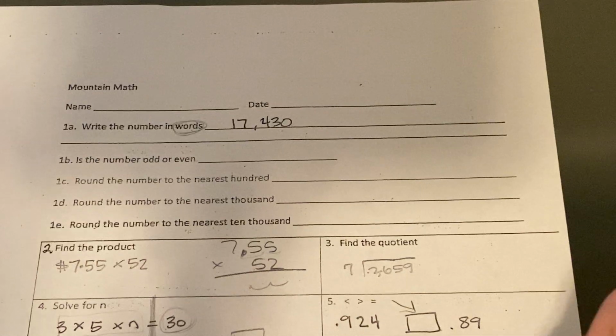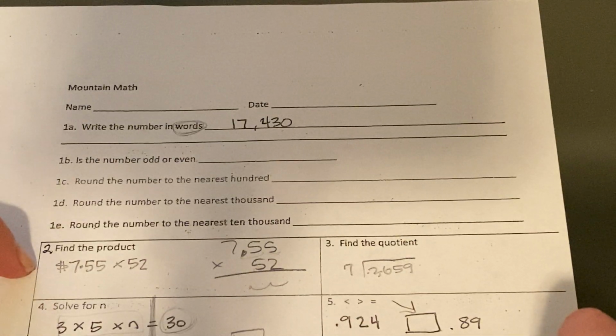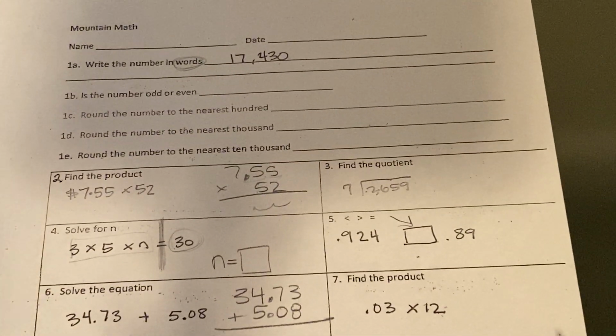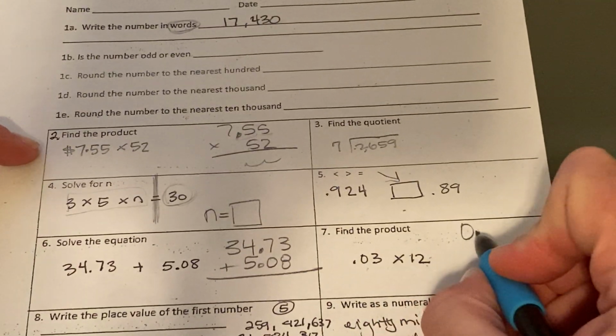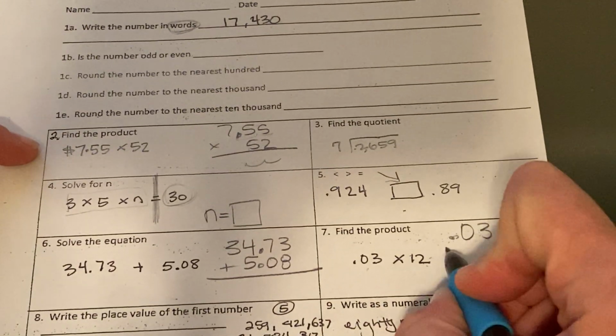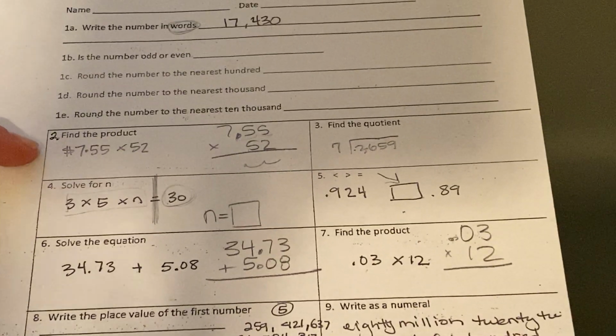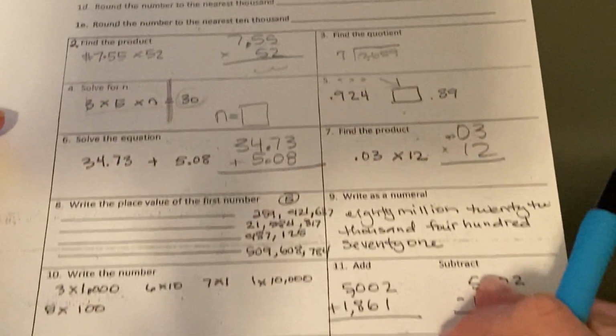Here you're going to multiply again. This is just like up here on number 2. Oops, sorry. I didn't realize you guys couldn't see that. Up here on number 2, where you're going to set this up. So 0.03 times 12, go ahead and multiply it, and then you're going to jump your decimal at the end.